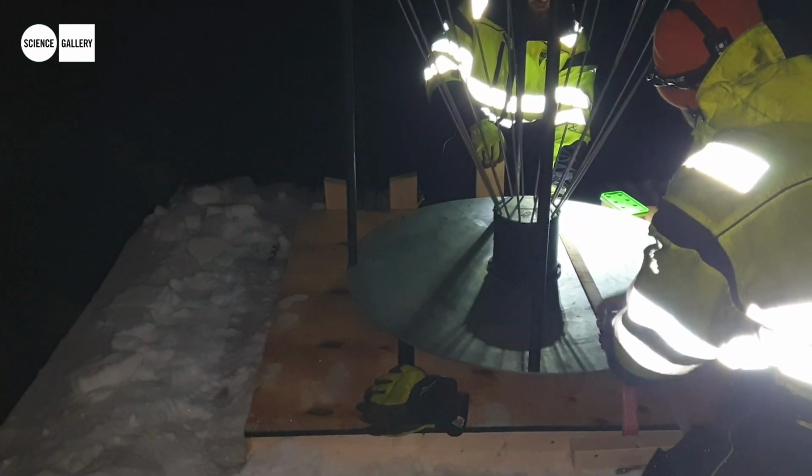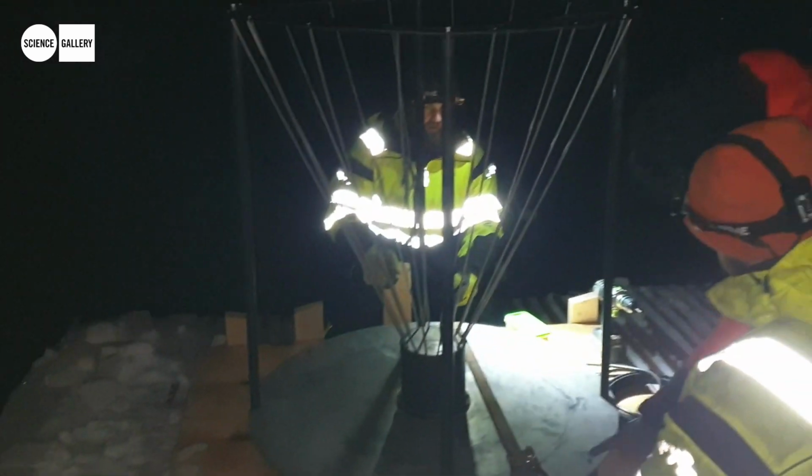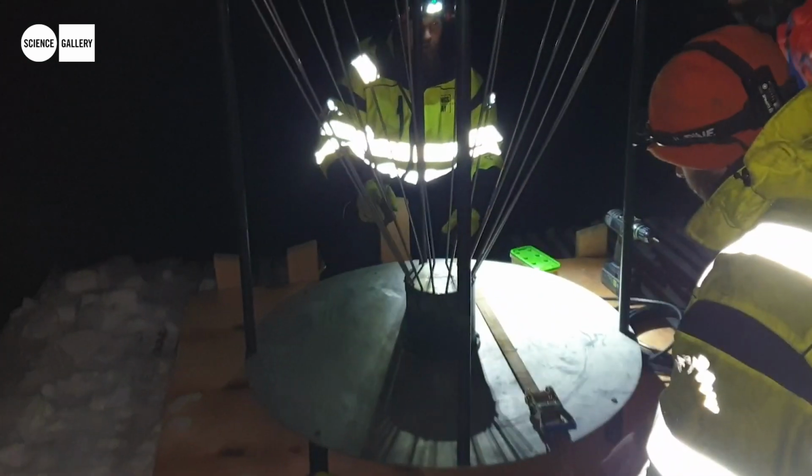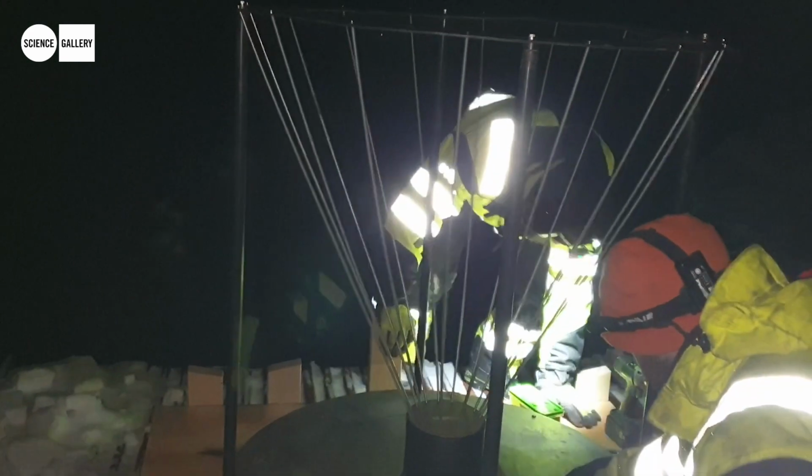And you can see these two people are making sure that, with the very strong winds and snow, the antenna is not carried away by the wind, even though it's a heavy antenna.